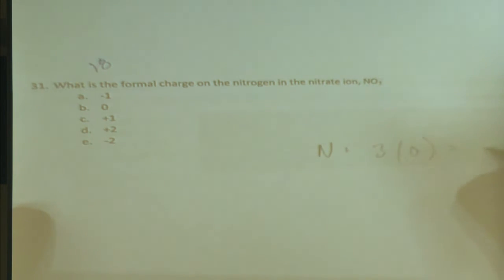So in this case, it's going to be negative 1. Do we know the formal charge of oxygen? Negative 2. Nice.